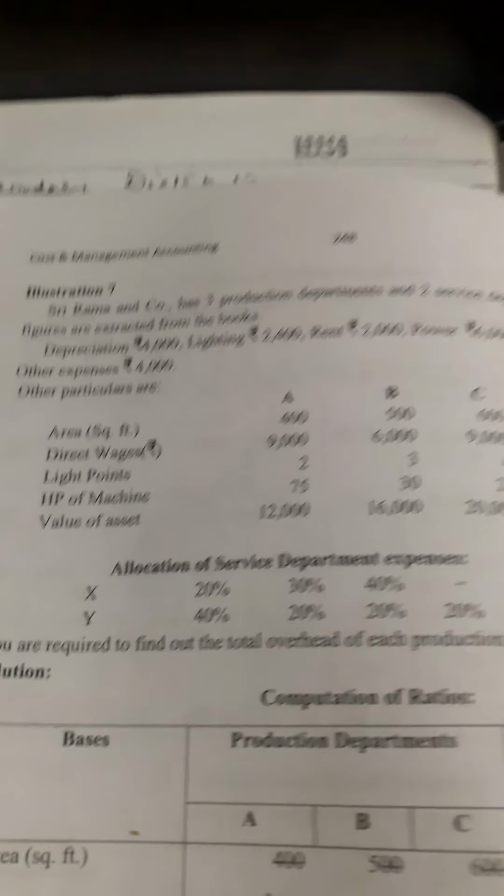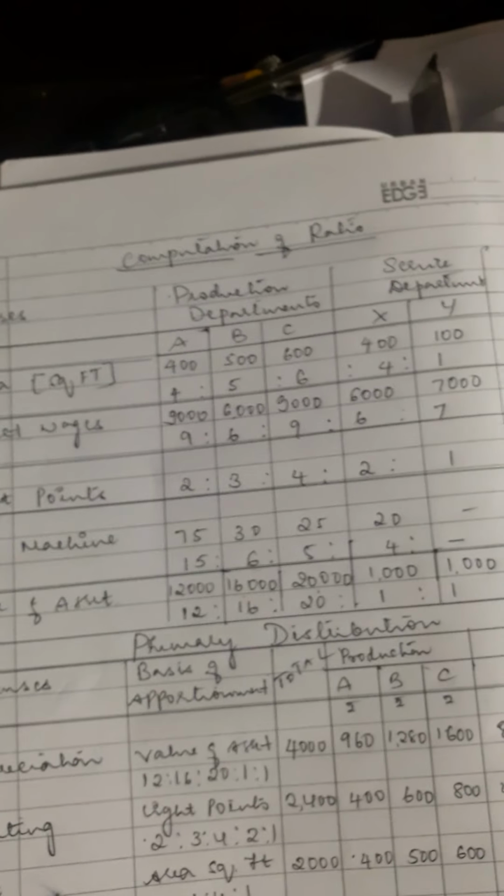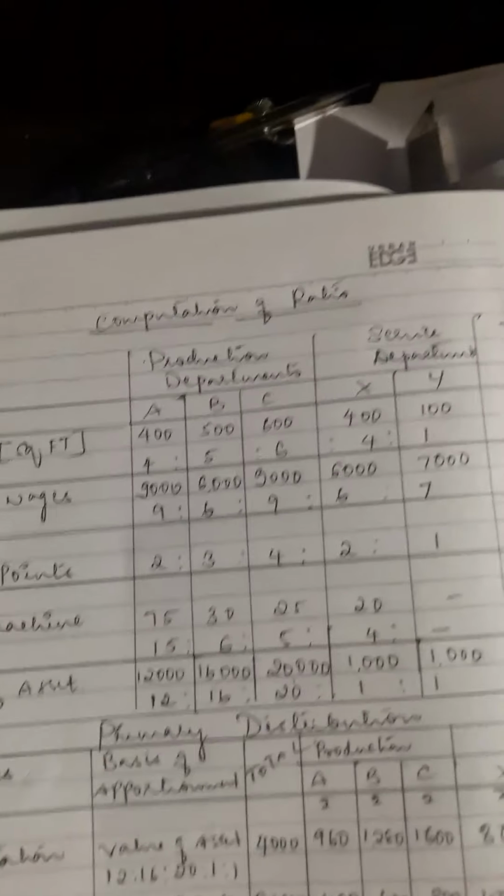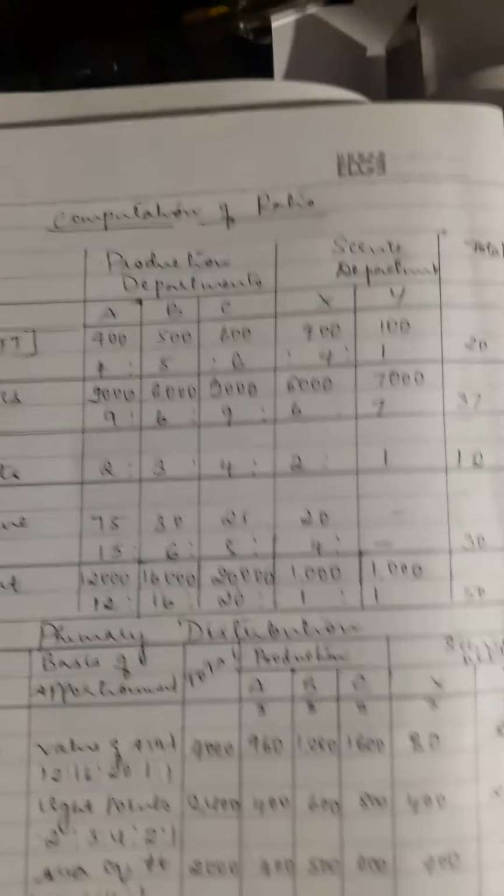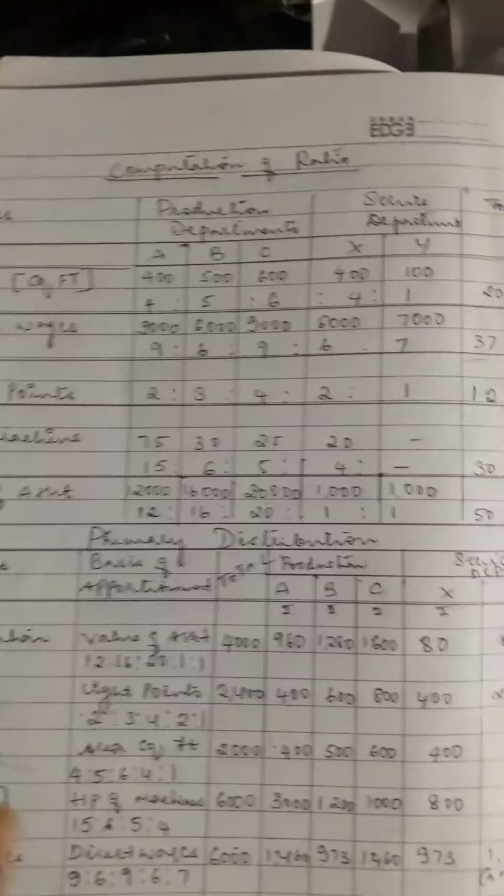Sri Rama and Company, I've already sent you, and we know how to solve the primary distribution. See, I have already solved it here. So you have the basis of apportionment, and the first step is computation of ratio, that we have done. We have production departments, service departments, and the total. So if it is area in square feet, then A, B, C is distributed. You could be thinking, where is it given? It is given in the problem.